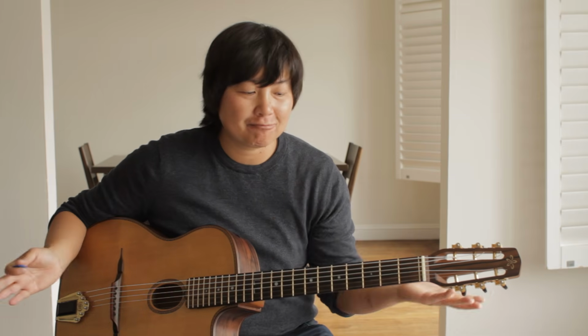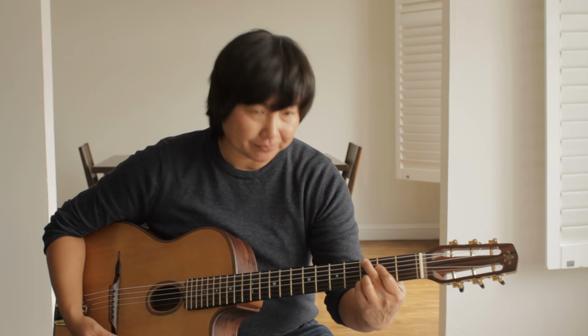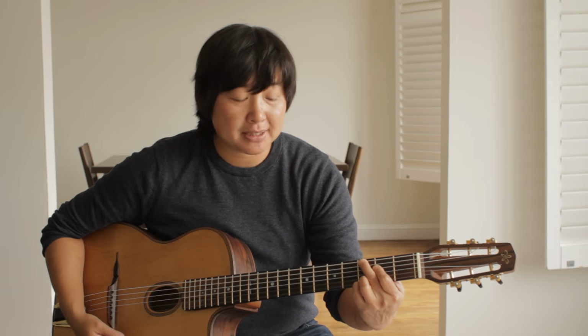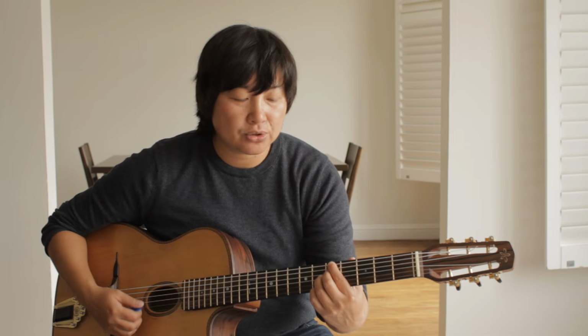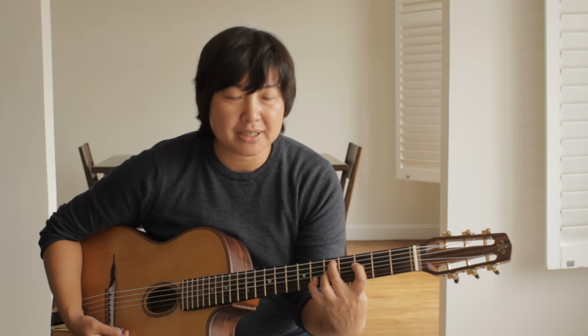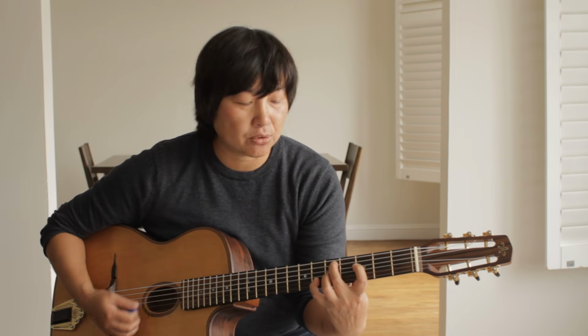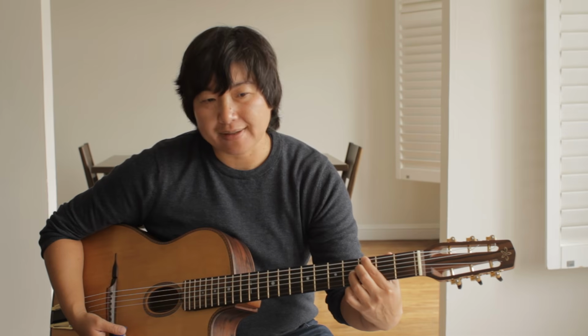So let's go over a 1-6-2-5 chord progression and just spell out what that looks like. For instance, the 1 chord is a 1 major 7 or a 1-6-9, so C6-9. The 6 chord would be A7, and then the 2 chord would be D minor 7, and the 5 chord would be G7.